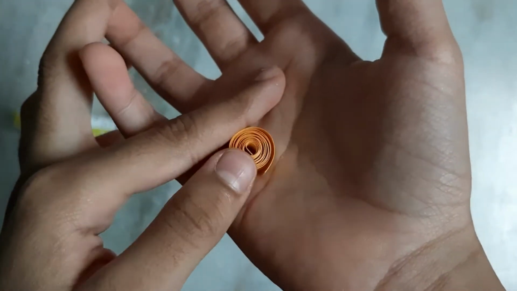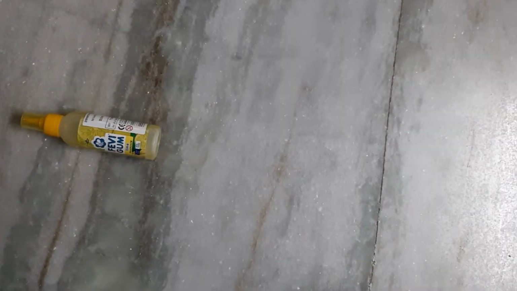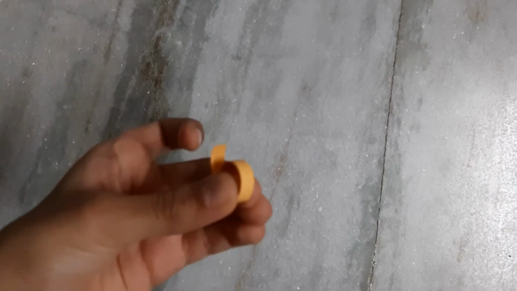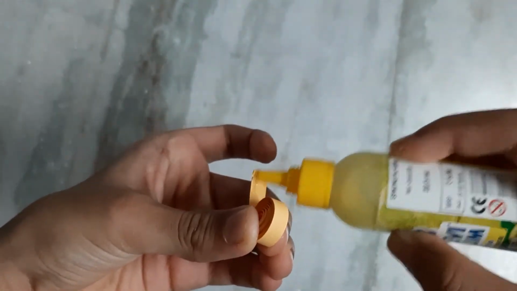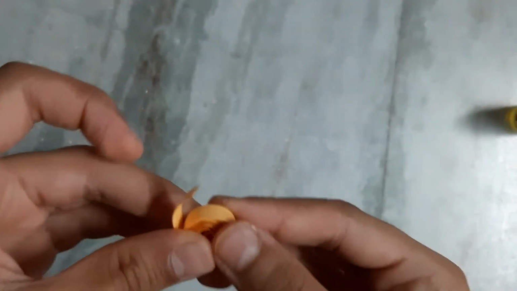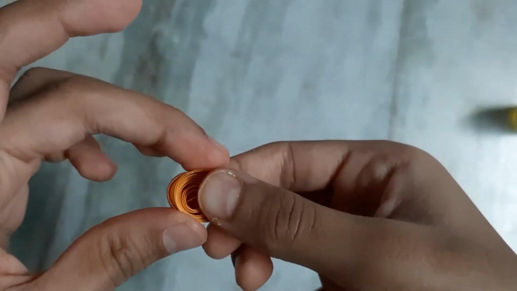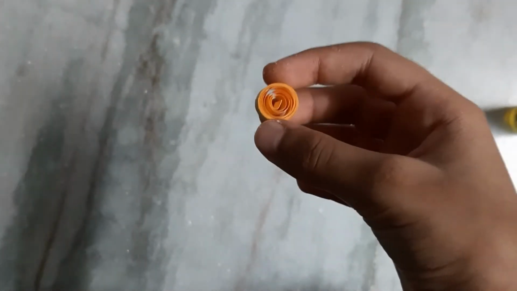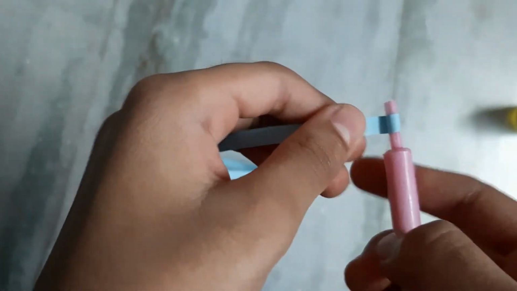Now, this is the head of the human. Take the glue and done. Now we are going to make the body of the human.